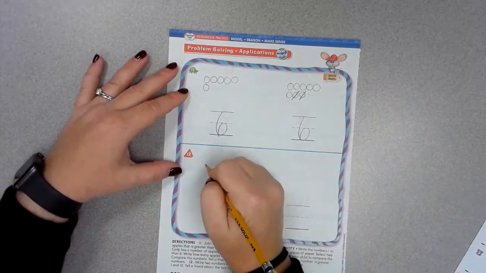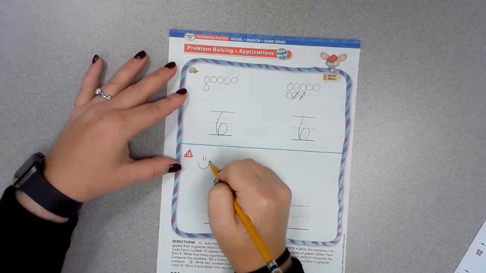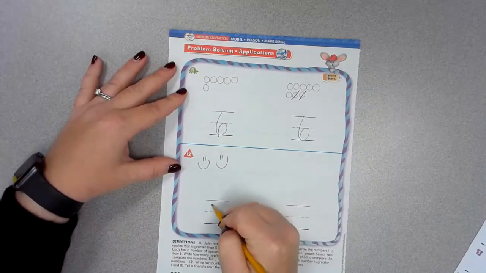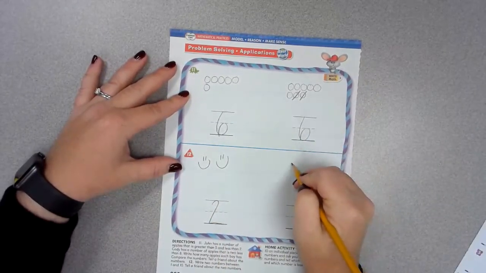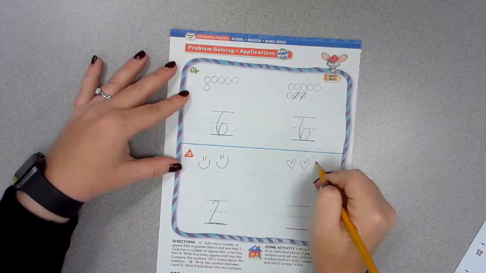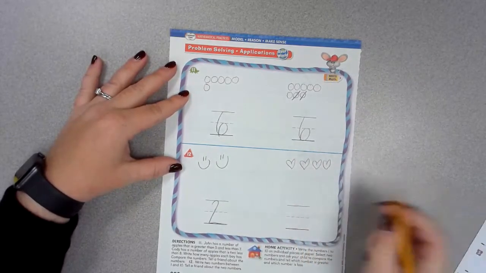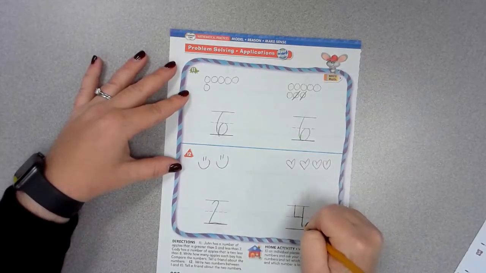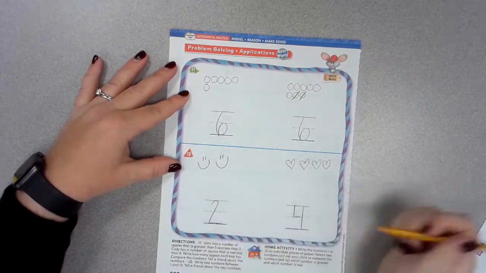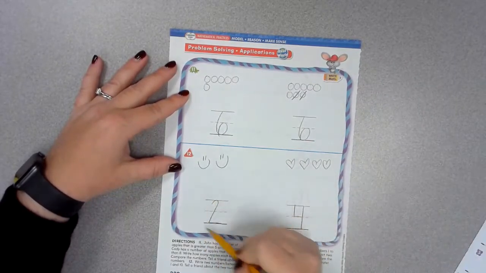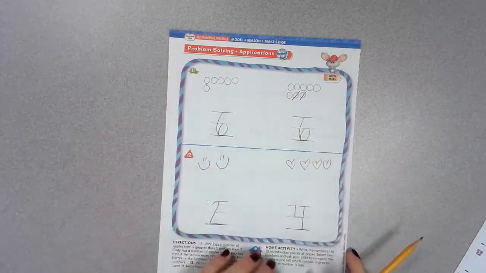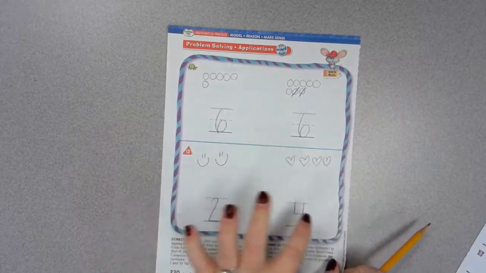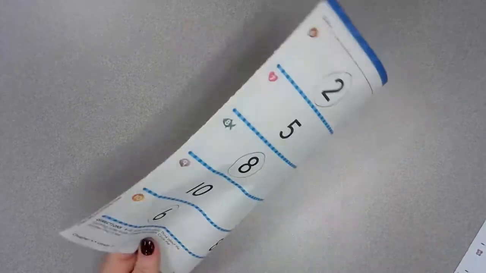So I'm going to do 2 smiley faces, and I'm going to do 4 hearts. Looking at these 2, I know that 2 is less than 4 and 4 is greater than 2. Talk to somebody at home about what numbers you chose. And then flip to our last page.